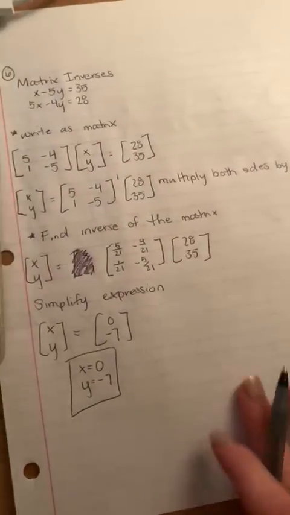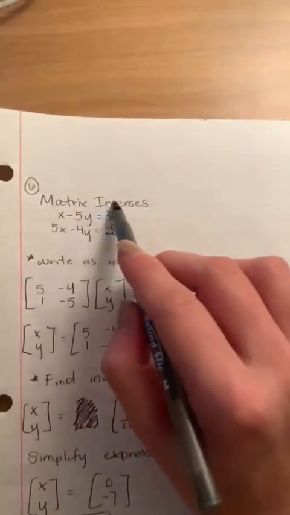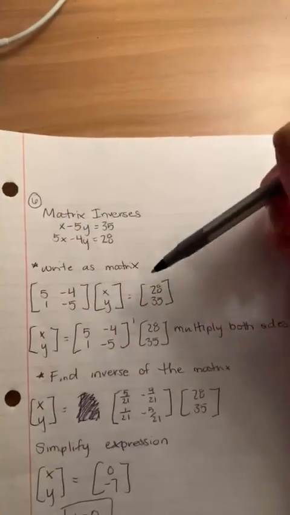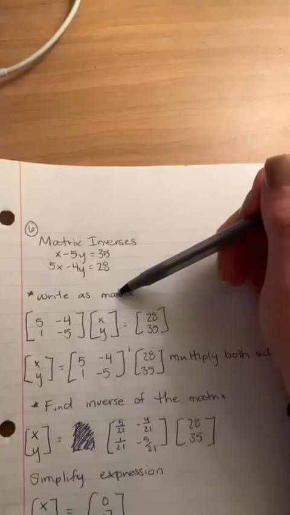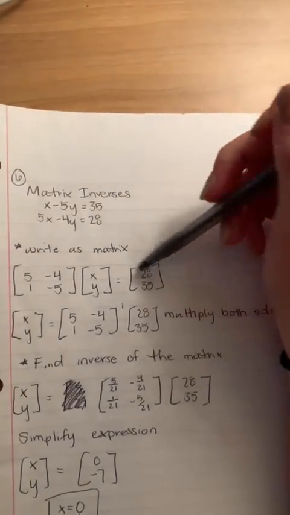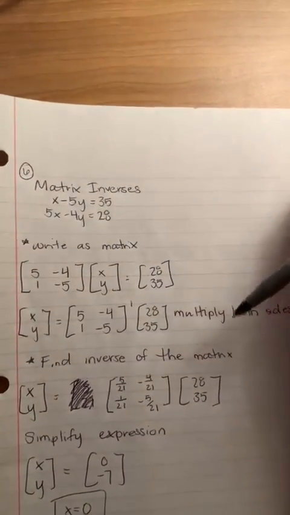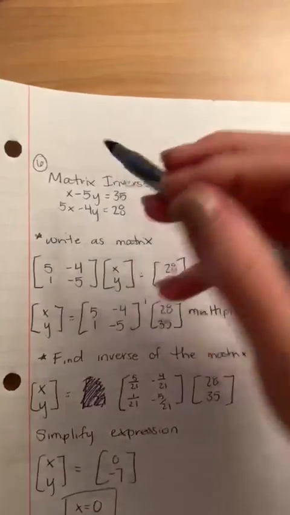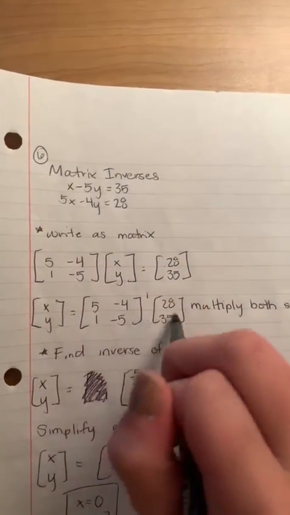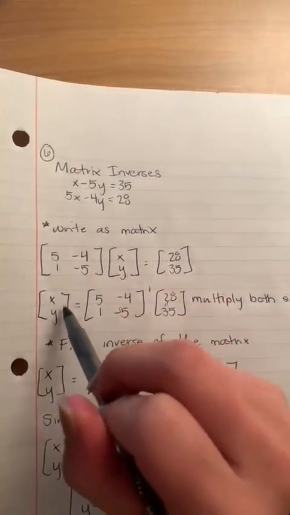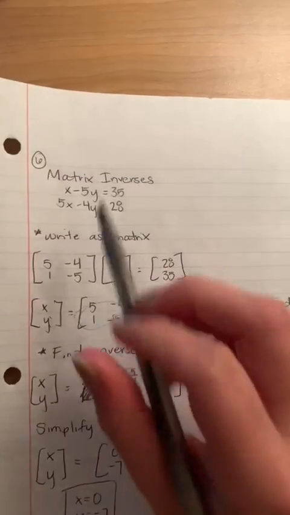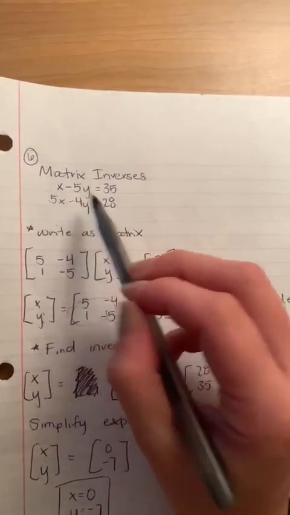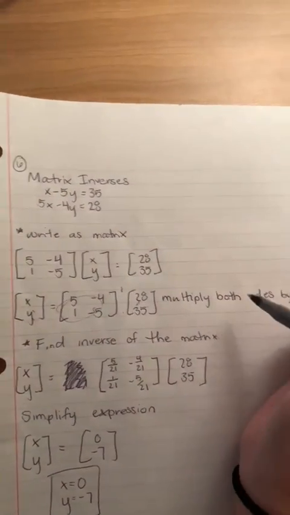For the second part of this question, it asks you to use matrix inverses. So this can get a little tricky, but first you're going to write it as a matrix, just as we did last time with our x and y's. And now to set it up more easily for myself, I kept it in separate matrix forms. So x, y, and then you have your first part of the equation, this part, and then the 28 over 35.